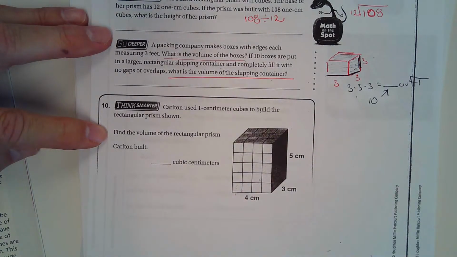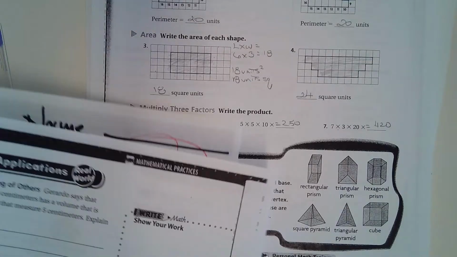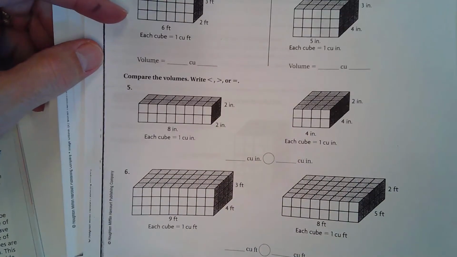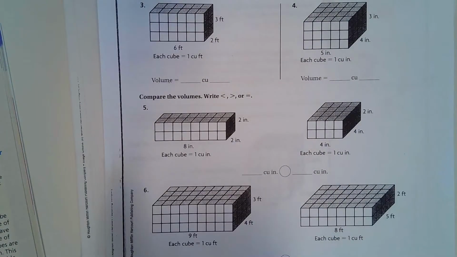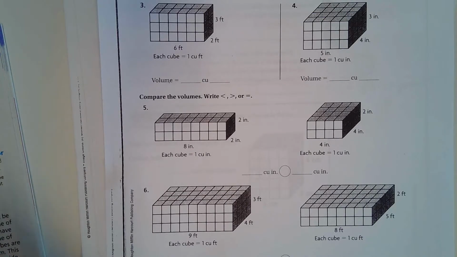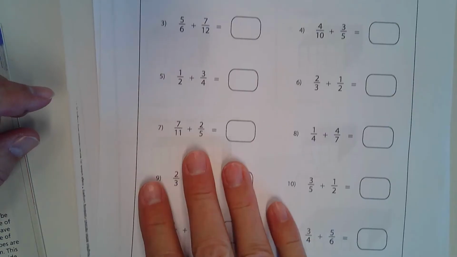Gosh, short homework video to help you guys out. I think the previous page, I think most of you had finished that in class, so I'm not too worried about it. So we'll be grading this tomorrow. Make sure you get your homework done. You've got that review of adding fractions.